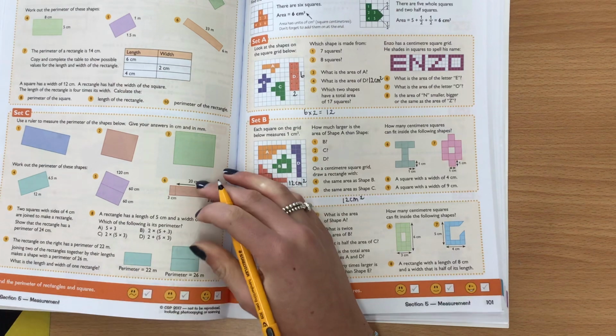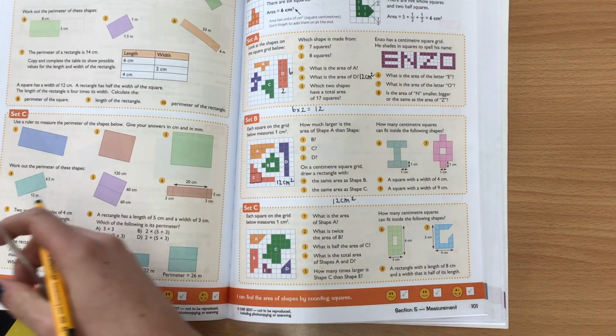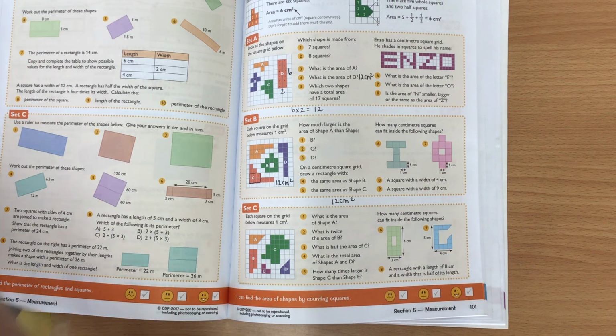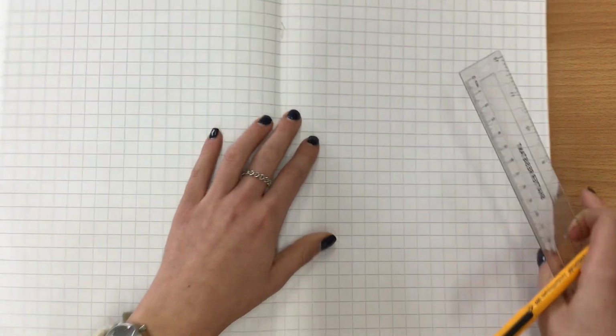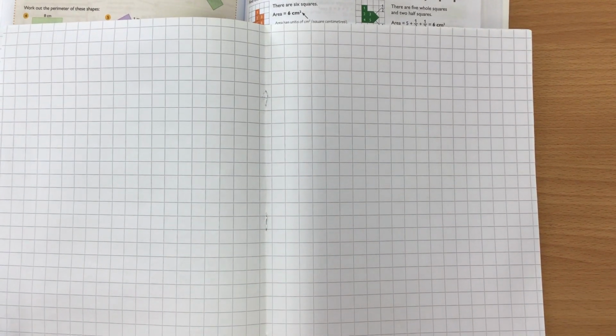So I'm going to get my square paper now. You've been given some square paper in your maths book. I'm trying to create a rectangle that's 12 centimetres squared. What I know about a rectangle is that 2 sides are of equal length.